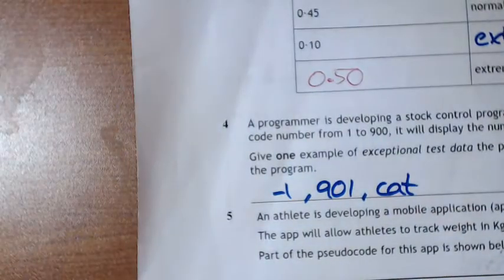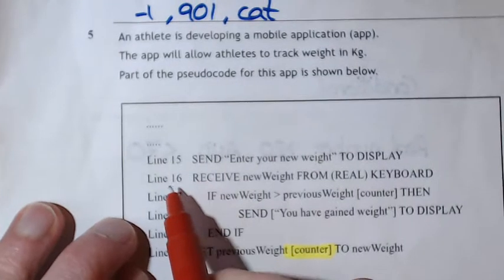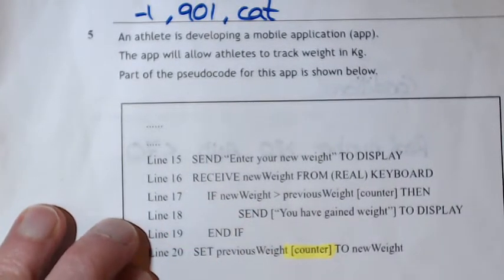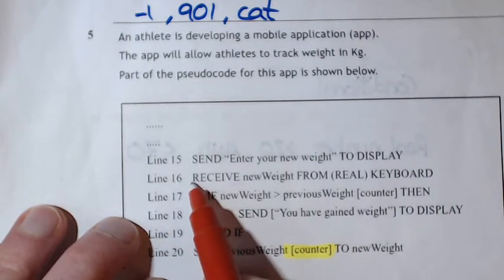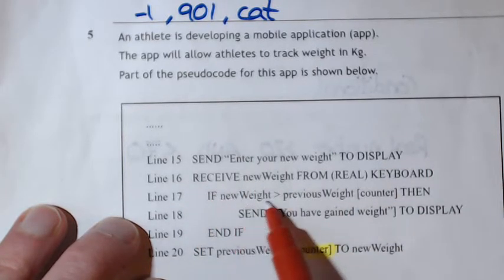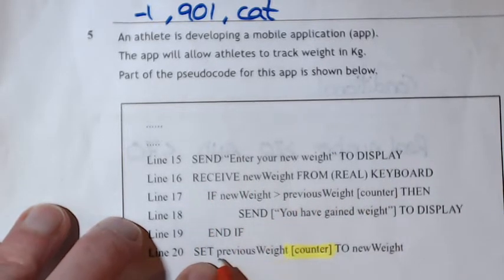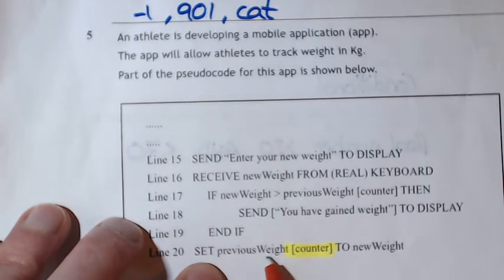And in line, can't see there, line 16 we talk about receive. Okay, so that's taking a value in, that's your condition, and that's setting a data structure, in this case it's an array, to another value.